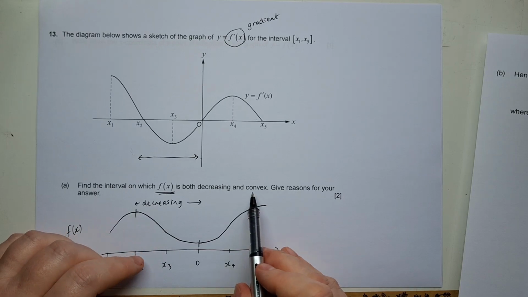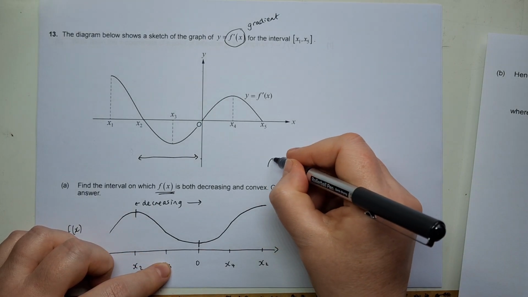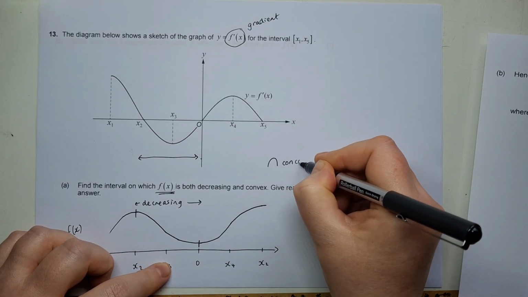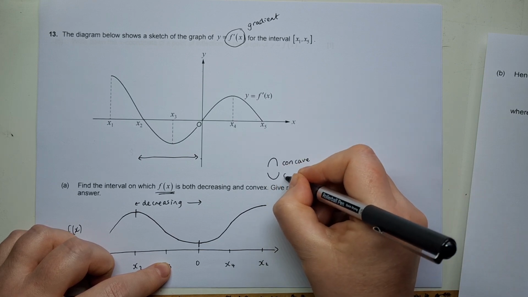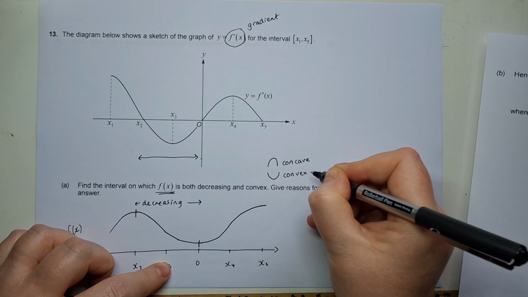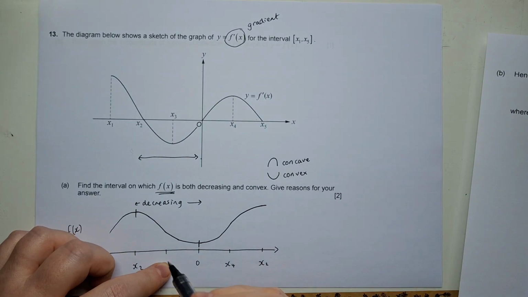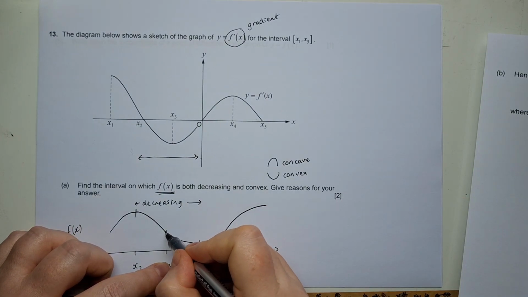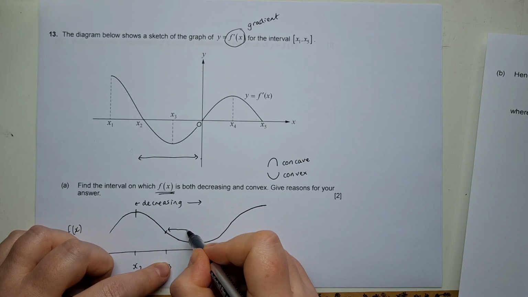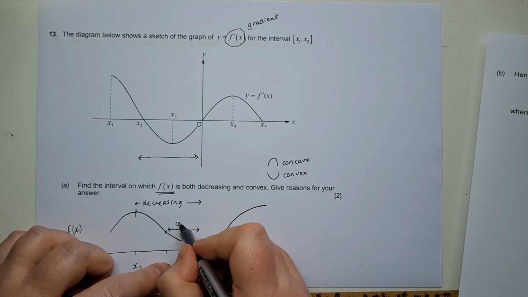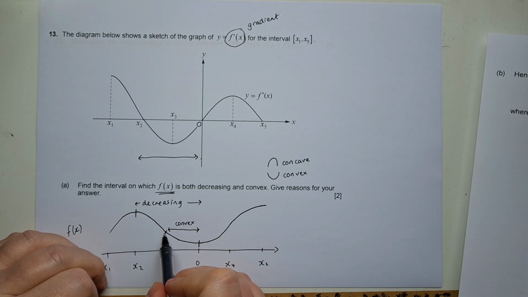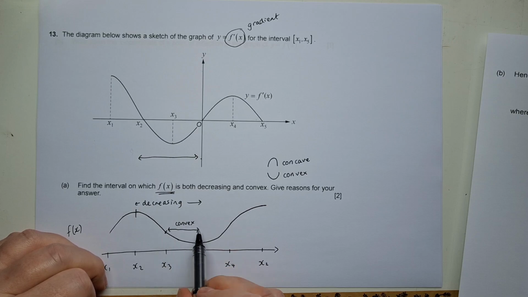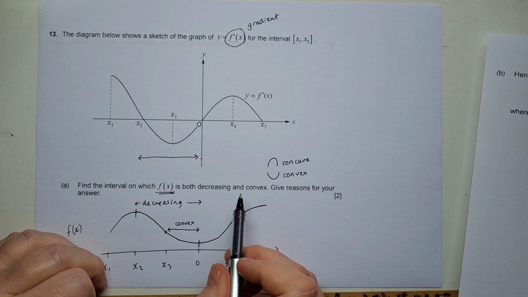Where is it convex? Well, remember that that way is concave, like a cave shape, an N shape, and the other way is convex. So we have a section here where it's concave, and then from x3 to 0, or to the origin, we've got decreasing but convex.